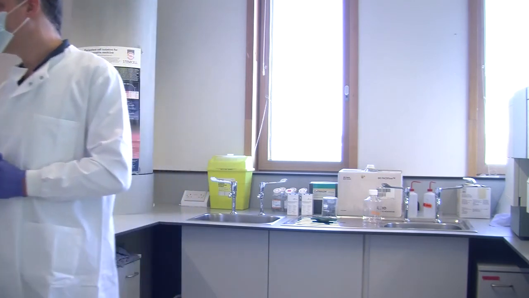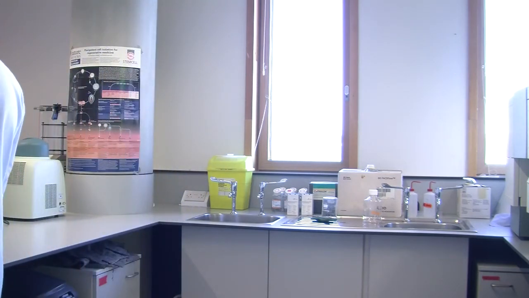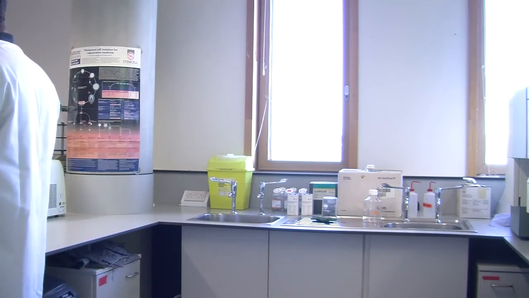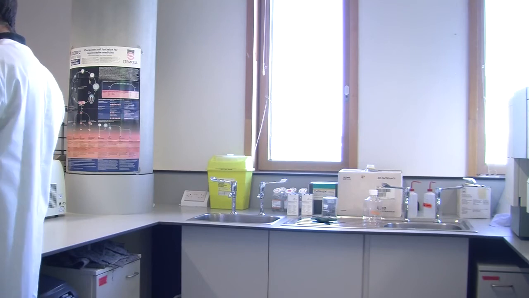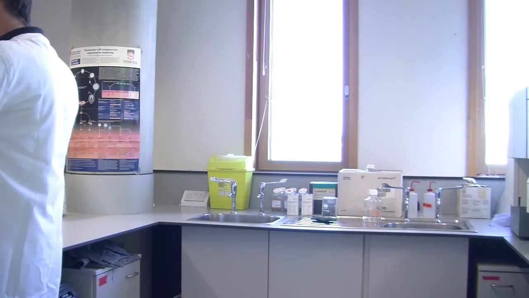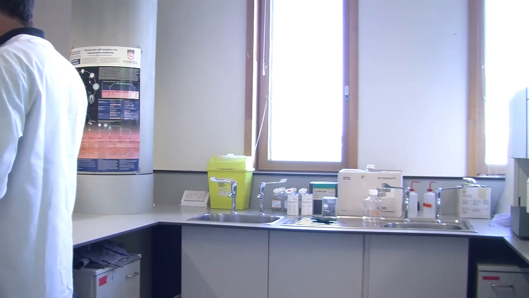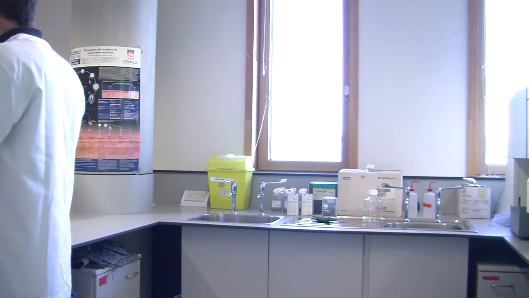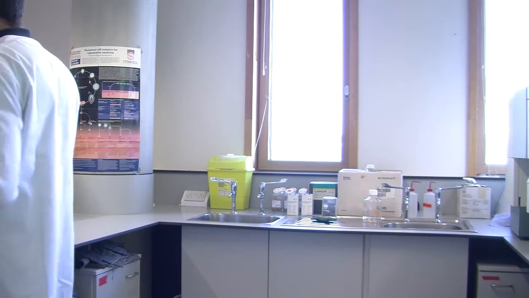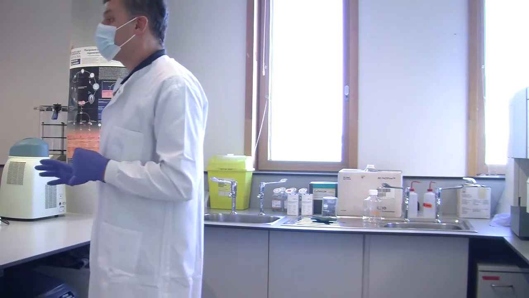Now, fixation. Would you not want to avoid that if you want to maintain the structure? Yeah, so for some things you don't want to fix. Firstly, fixing kills the cells. You can't look at live/dead status, for example. The other problem with fixing is that because you cross-link your proteins, some markers that you might be looking at end up being cross-linked, so no longer recognised by the antibody.